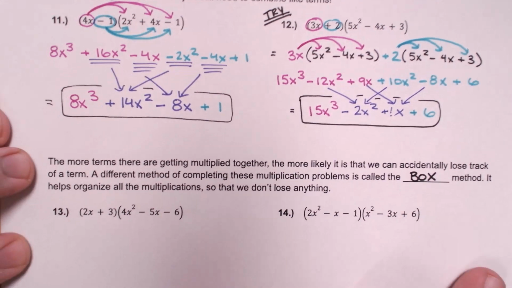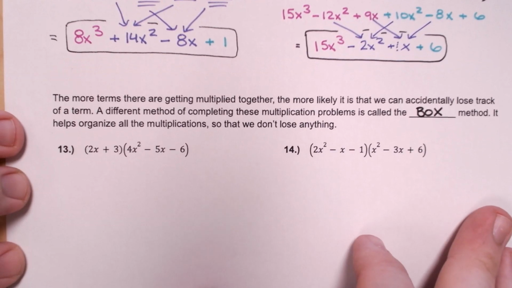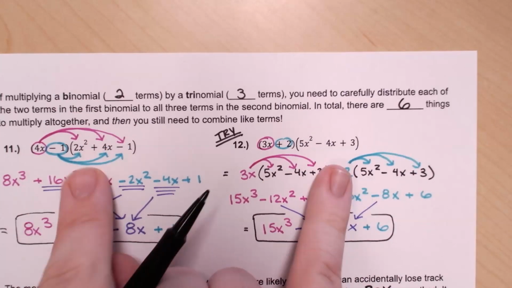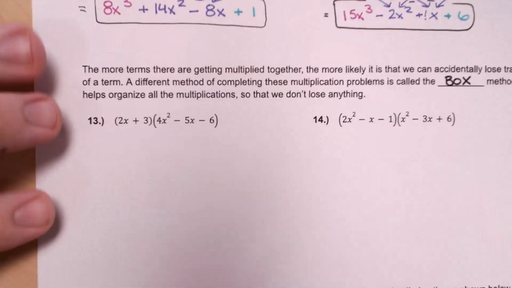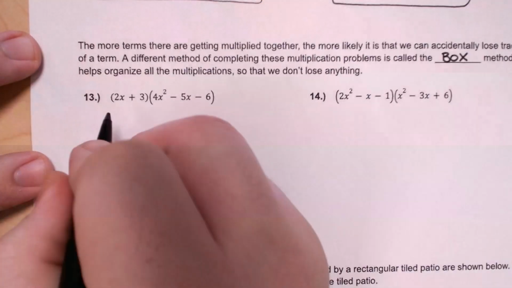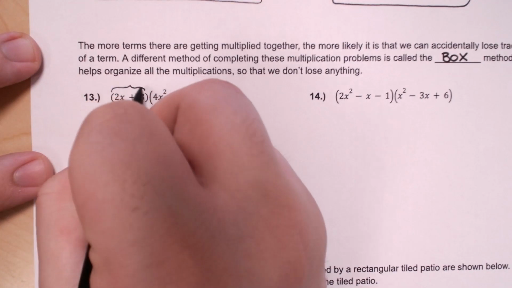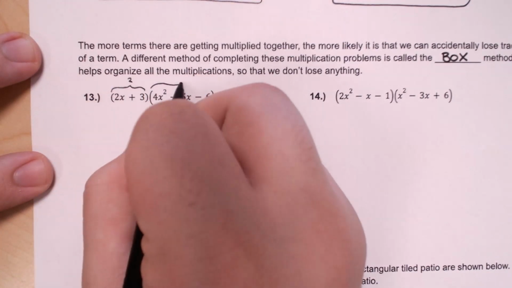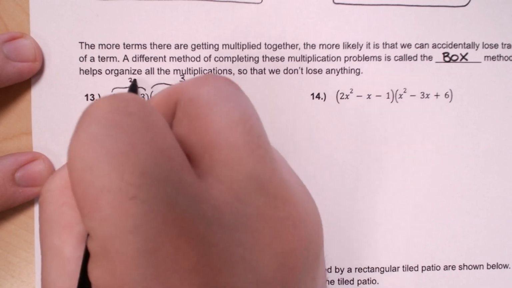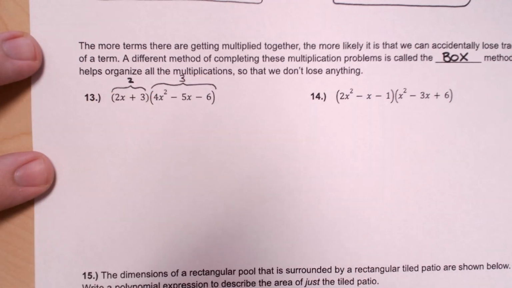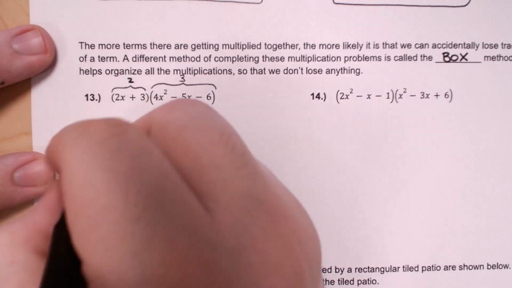So how this works for number 13, again, number 13, you can do it exactly like what we did up here. Totally fine. But a different way of doing this is if I'm multiplying 2 terms by 3 terms, I'm going to draw a 2 by 3 grid.